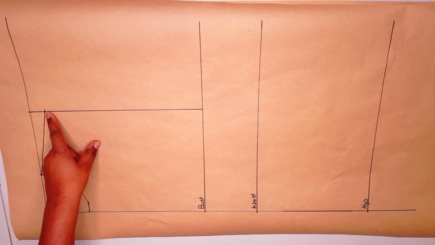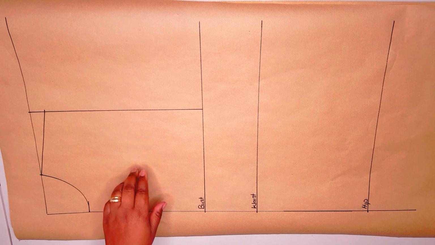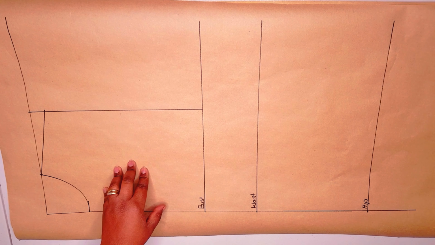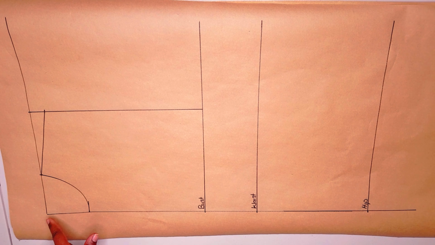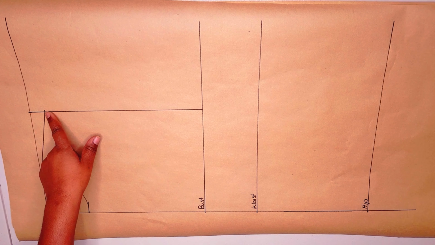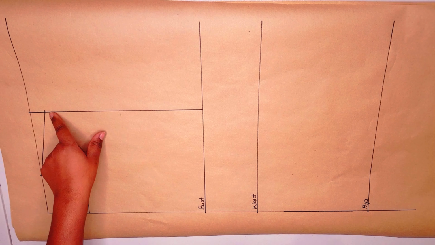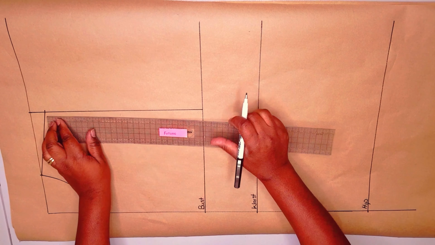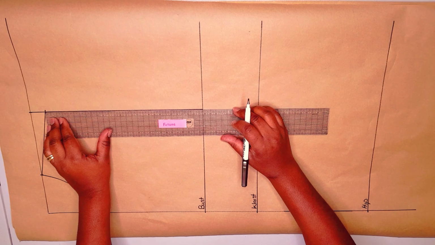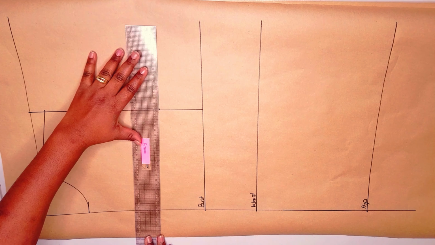From this point, we're going to measure and mark for our armhole level along this line. So to get the armhole level, you're going to divide your shoulder width by 2 like we did with this point here. So the same distance you put from this corner to this point, put it from here going down. Mine was 20 centimeters here. I'm going to put 20 centimeters this way too. Square a line across.